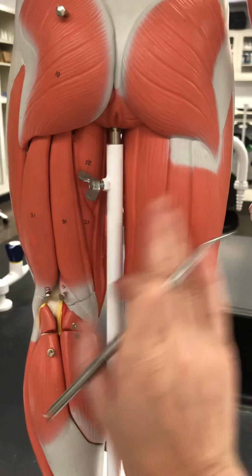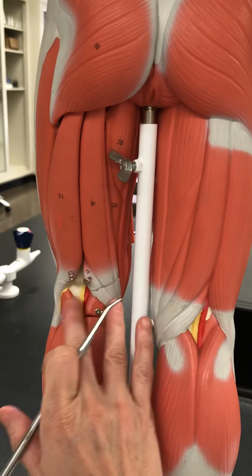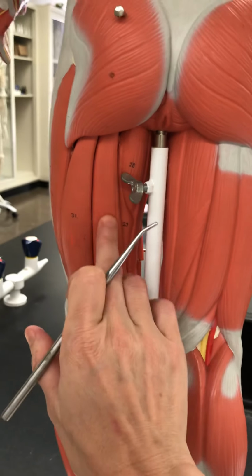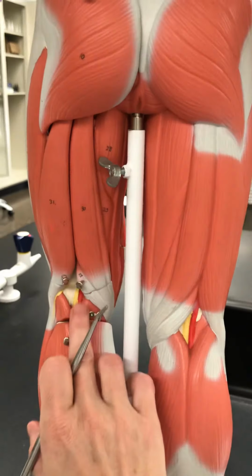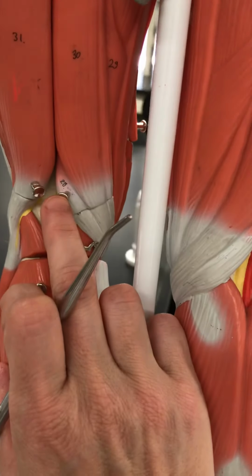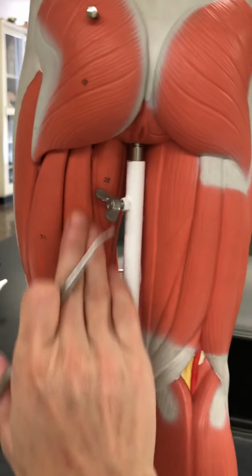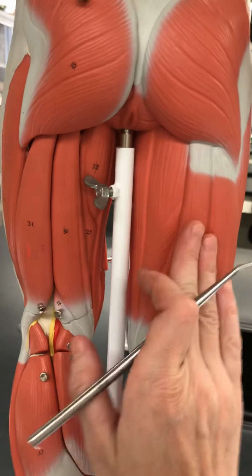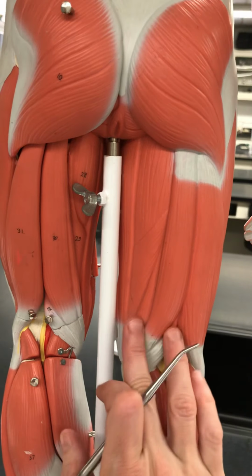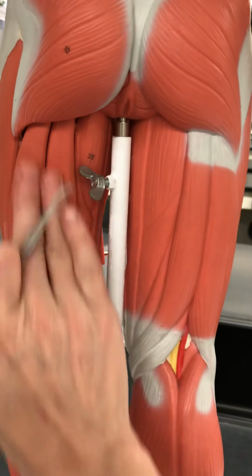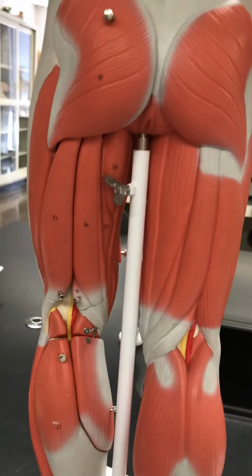And then moving medially, we have 2 muscles. We have our semitendinosus, this guy, number 30. And then we have our semimembranosus, what's that, 29, okay? So I remember T for top, semitendinosus is sitting on top, and then the semimembranosus, he's there on the bottom. He's actually a big muscle, but he's obscured by the tendinosus. So that's your hamstrings group.